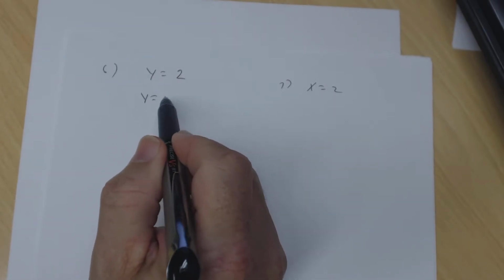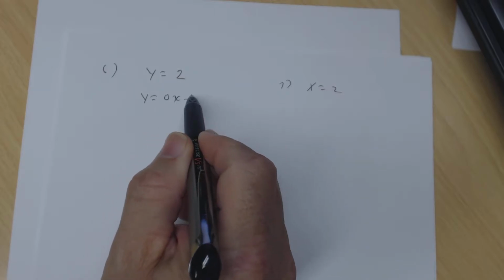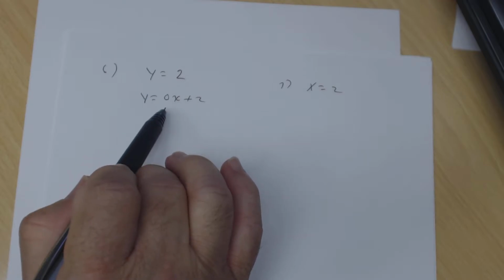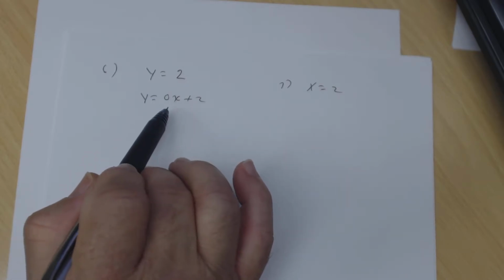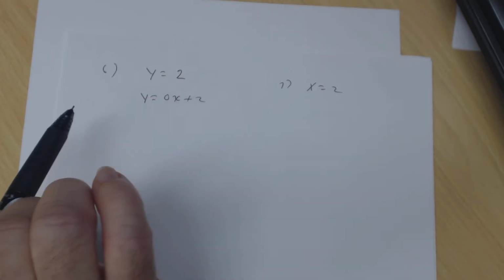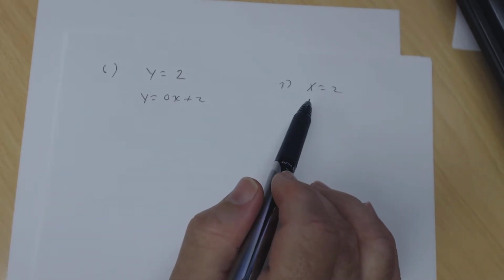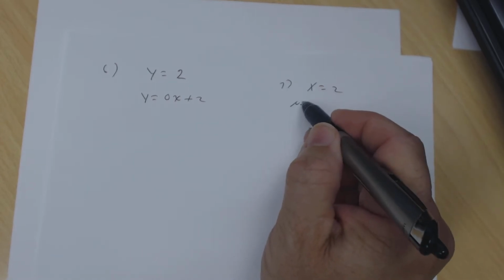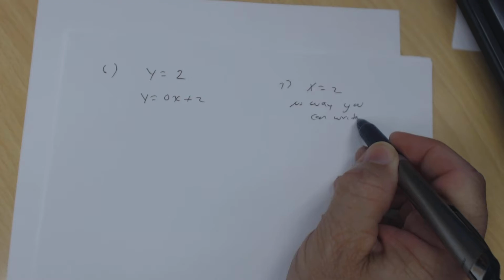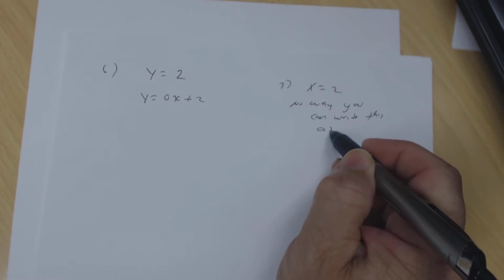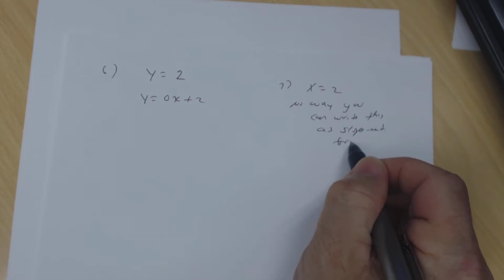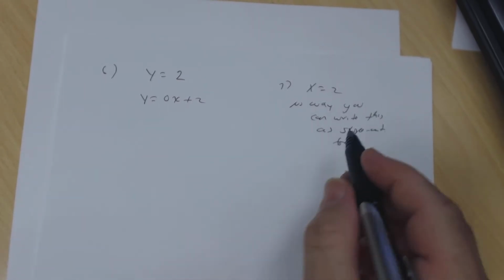You would say y equals 0x plus 2. All right, 0x plus 2. Now notice, make sure you understand that this right here is this. Because 0 times x is 0. 0 plus 2 is 2, so you get that back. See this one right here? Y is not there. So there's no way you can write this as slope-intercept form. Okay, you can't because the y is not there. No y.